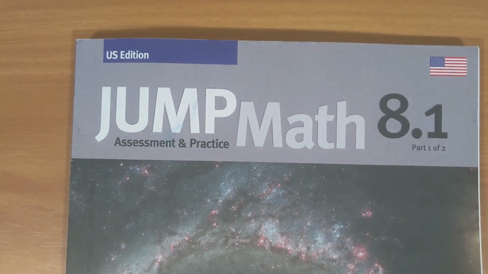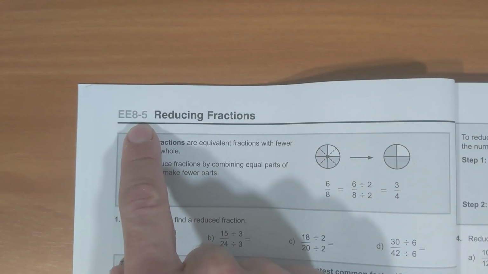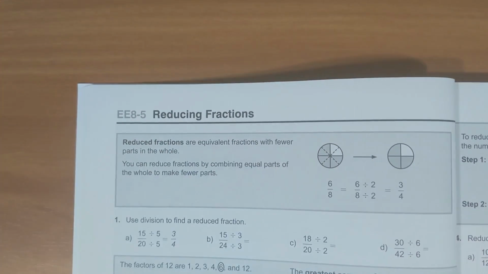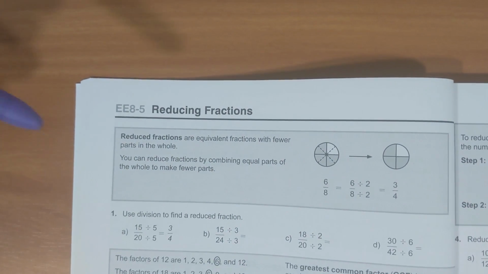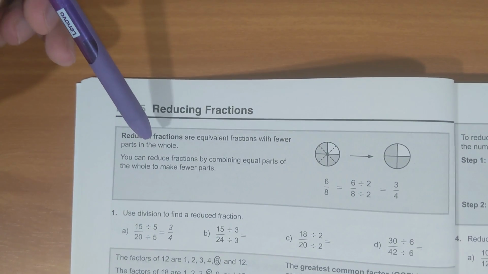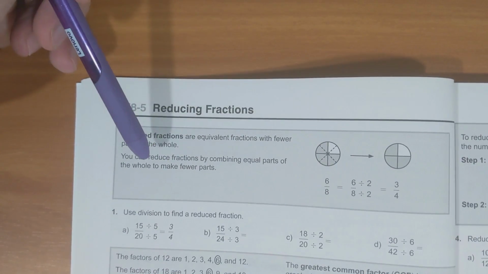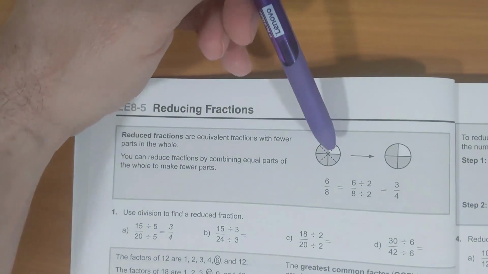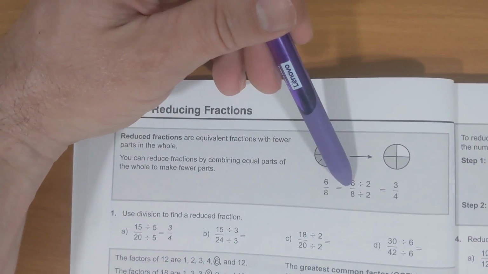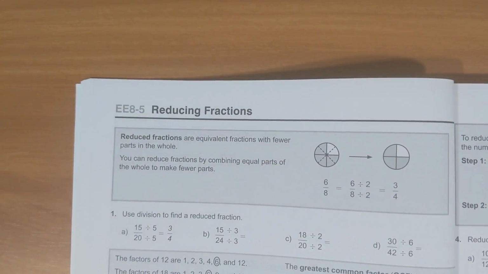All right, let's go back into some jump math. Expressions and equations, 8-5, the fifth lesson of reducing fractions. Reducing fractions are equivalent fractions with fewer parts in the whole. You can reduce these fractions by combining equal parts of the whole to make fewer parts. So instead of having 6 over 8, I can divide both by 2 and have 3 over 4.